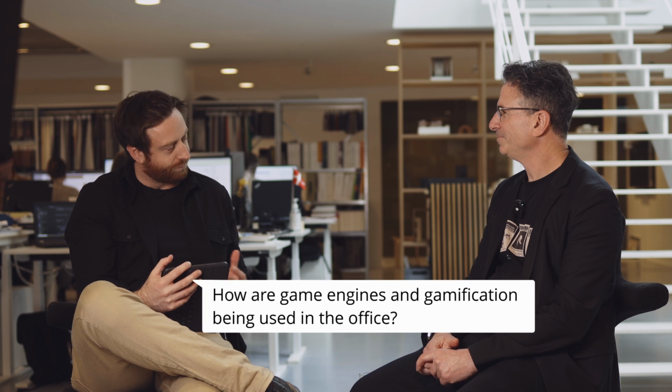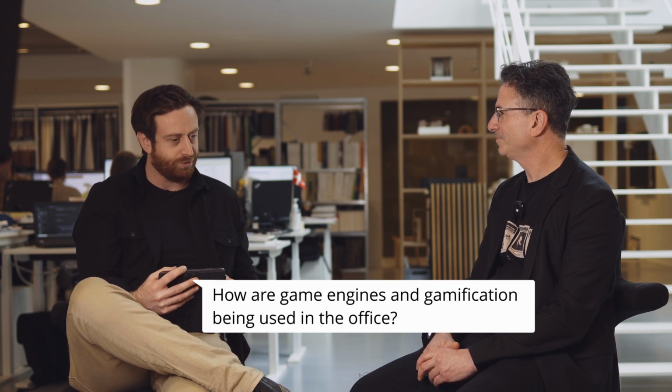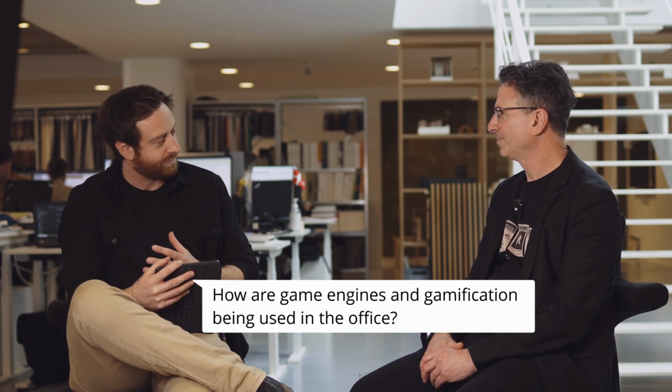Yeah, I agree. So I've seen you've been working with kind of gamification of sustainability tools, LCA tools. It seems you have an interest in digital twins, the magical term of digital twins. How are game engines and gamification being used in your team on the sustainability side, but also in the wider office?